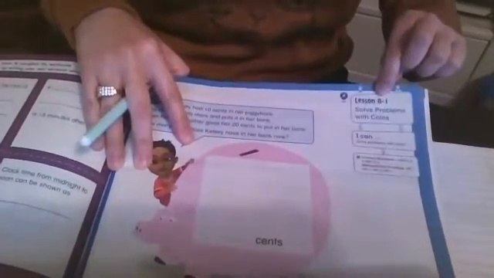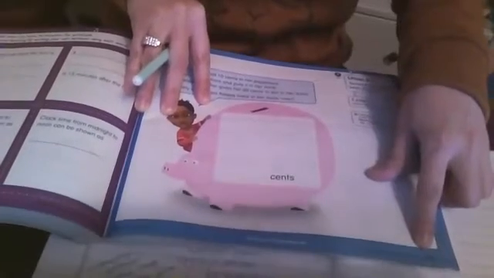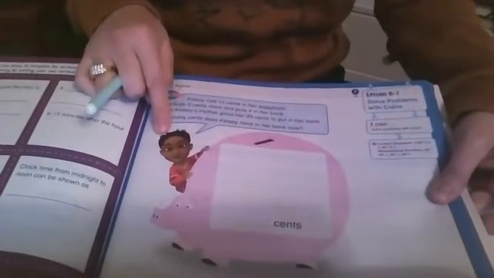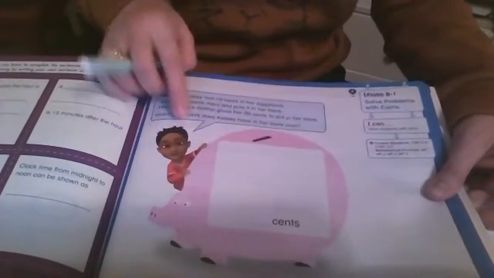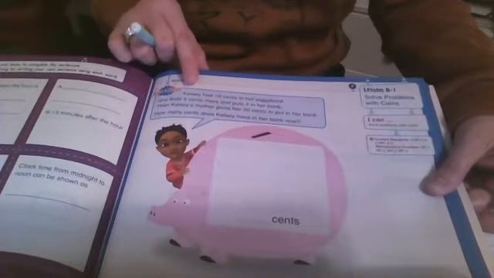I'm going to share my workspace with you here. Here we are, lesson 8-1. We're looking at 443. And I see Carlos on this page, and he has a piggy bank. So let's go ahead and read. You can follow along in your book as we go.